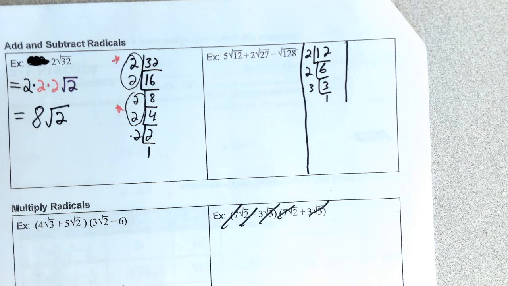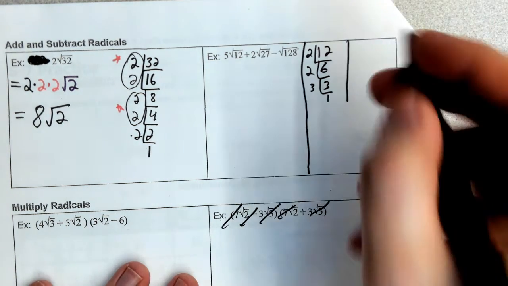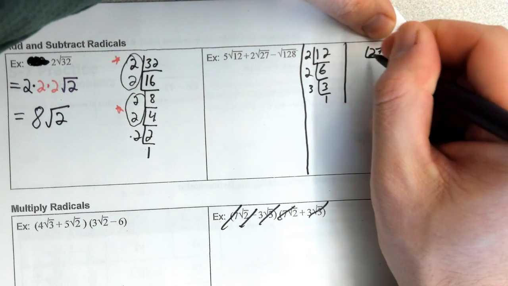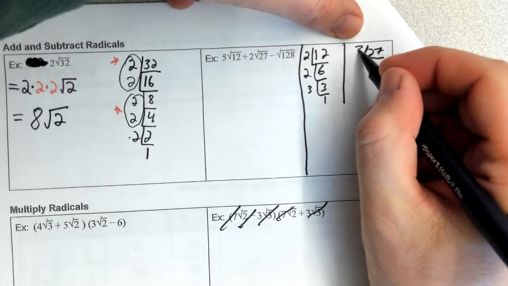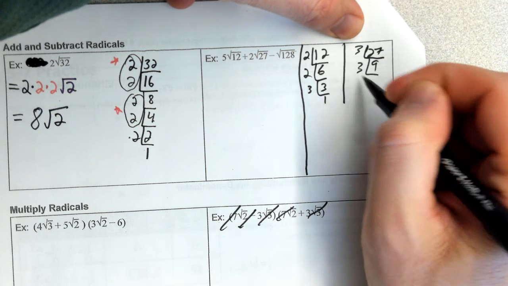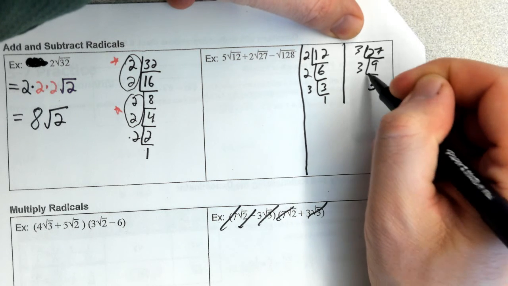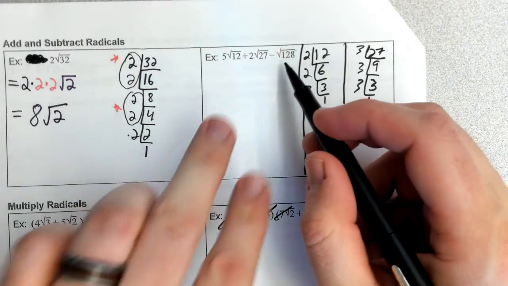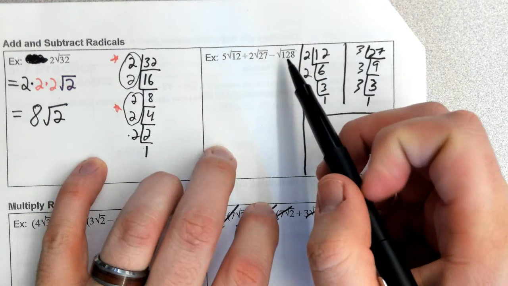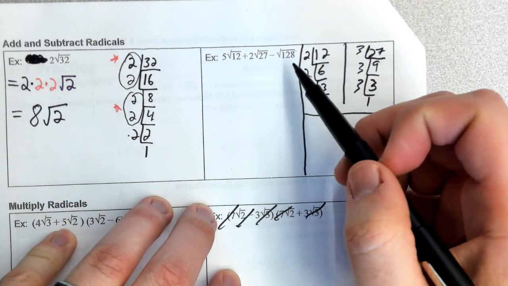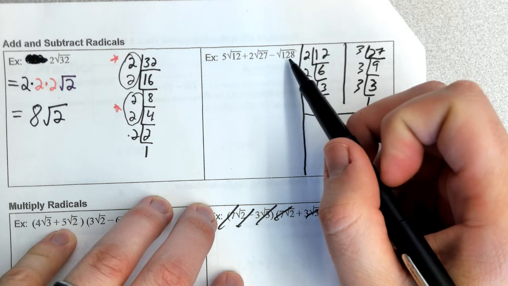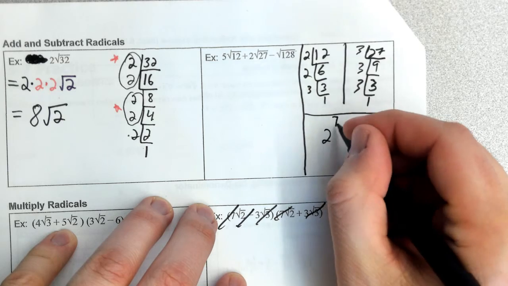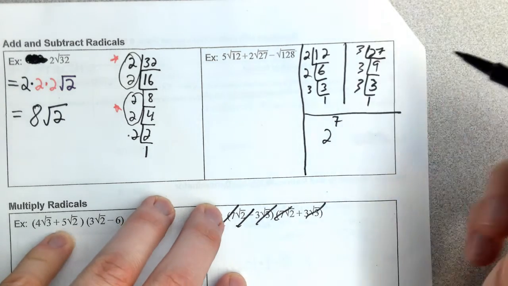All right, then we're going to take 27 and simplify that. So 27, we can take a 3 out, we get 9, a 3 out, we get 3. Take a 3 out again, we hit 1, you're done. And then 128. Now, at some point, you start to recognize the powers of 2. 128 is a power of 2, and it turns out to be 2 to the 7th. Okay? So I'm just going to write that as 2 to the 7th, and then we'll think about how to simplify that in a second.